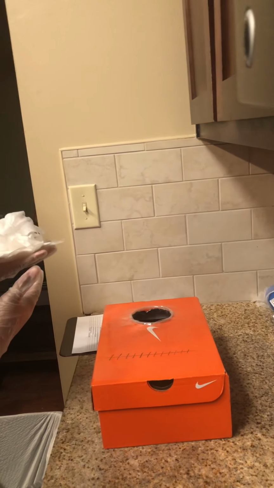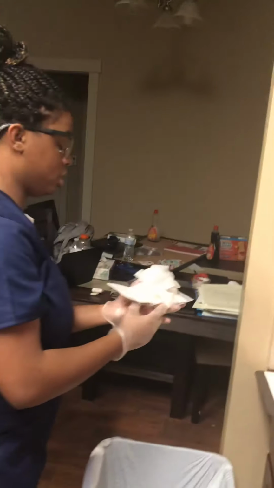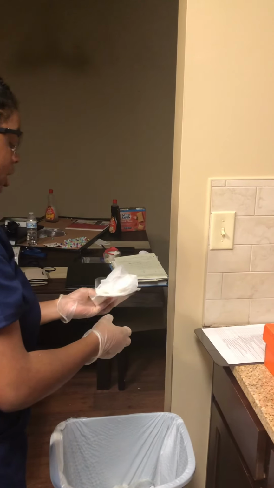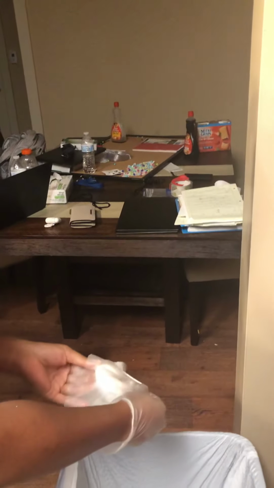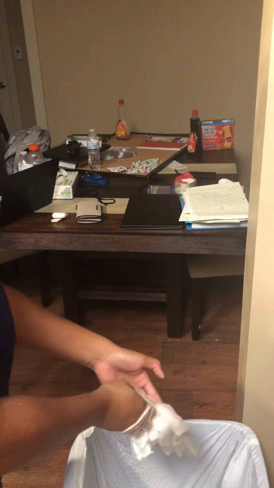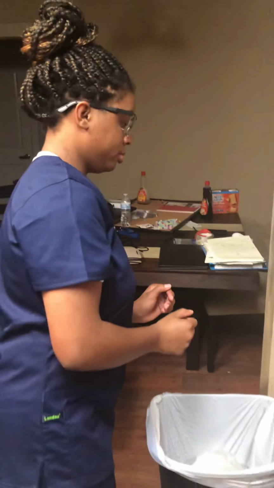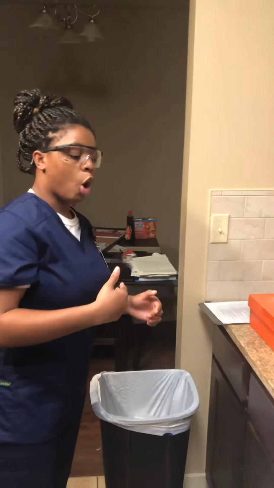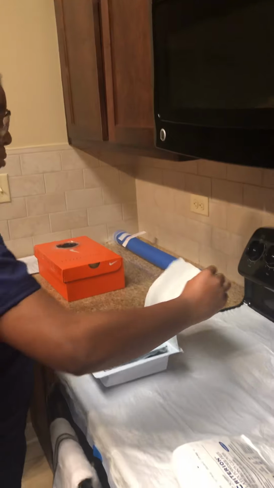I will now discard the wound dressing while folding the inside of my glove, and now removing the glove using glove to glove technique and skin to skin. I will now open my dressing change tray, opening it away from me.